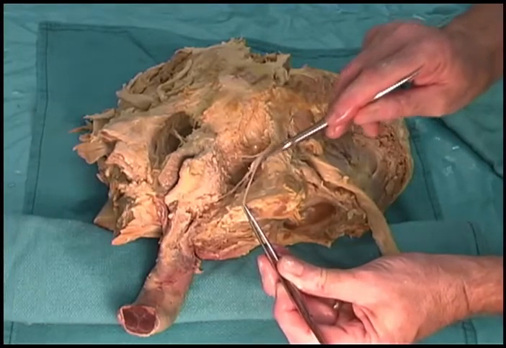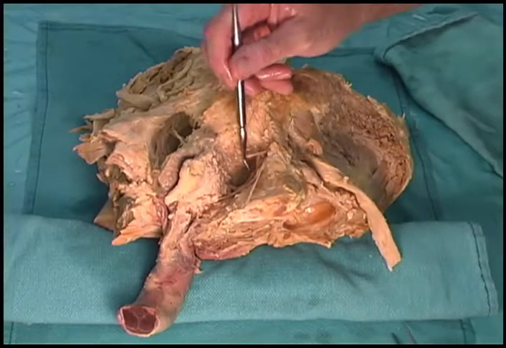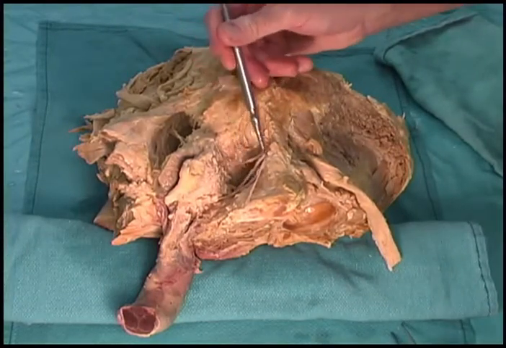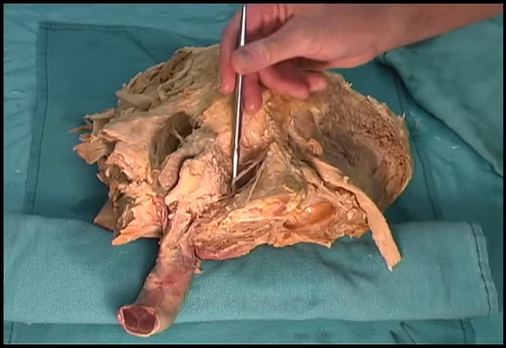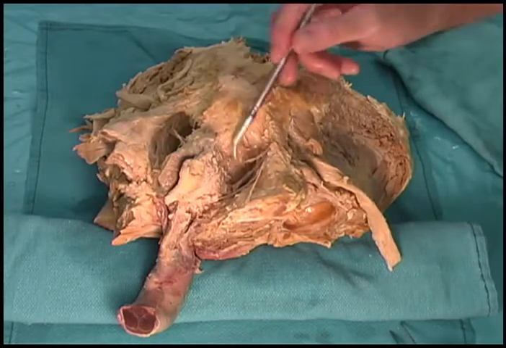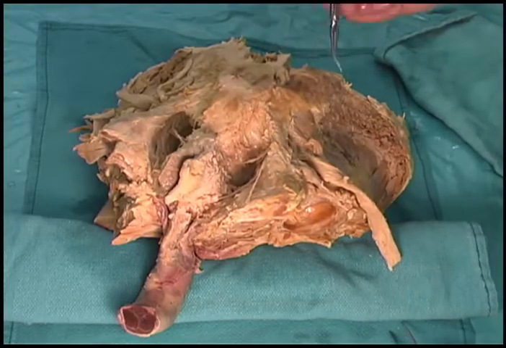So right back here is the perineal branch. That's the second branch. The third branch of the pudendal nerve is the deepest, usually a large nerve, the dorsal nerve of the penis, since we're looking at a male, or this would be the dorsal nerve of the clitoris in a female specimen. So those are the three branches of the pudendal nerve.